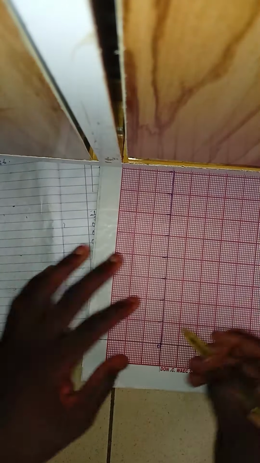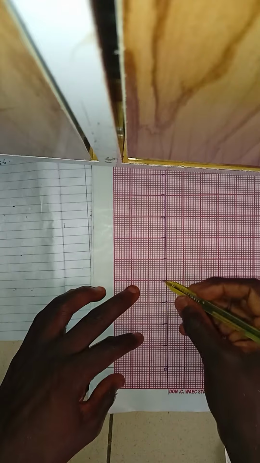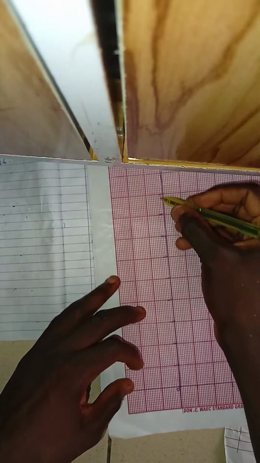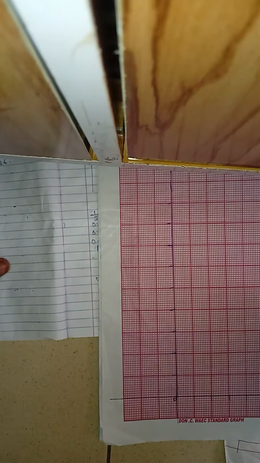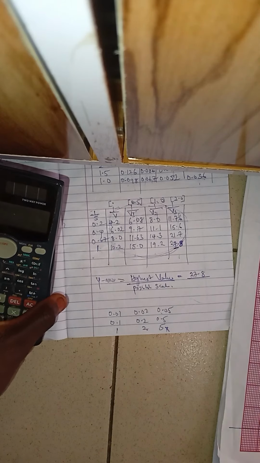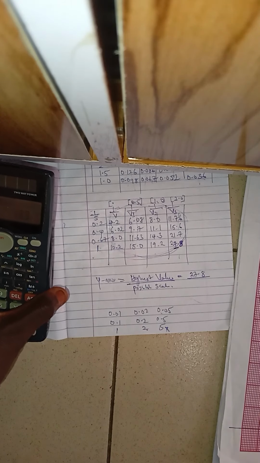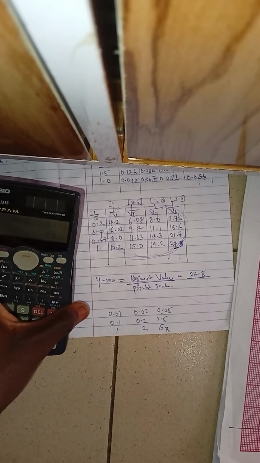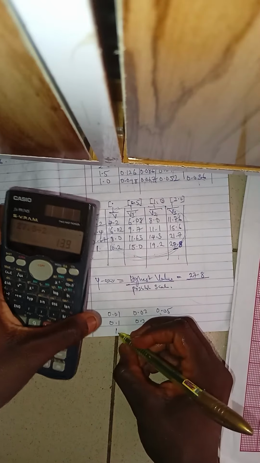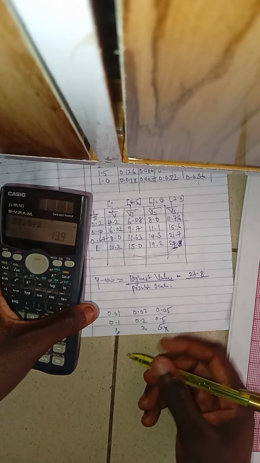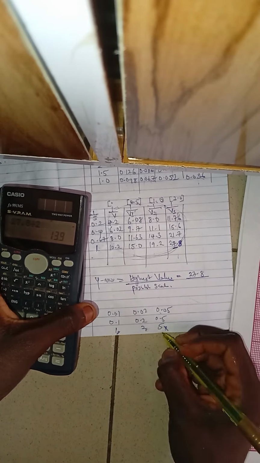Did I have up to 14 buses here? 1, 2, 3, 4, 5, 6, 7, 8, 9, 10, 11. So I don't even have up to 14 buses there. So how do we move? Because if we go with this one, it will be too high. You understand? So our scale is either 2 or 5.